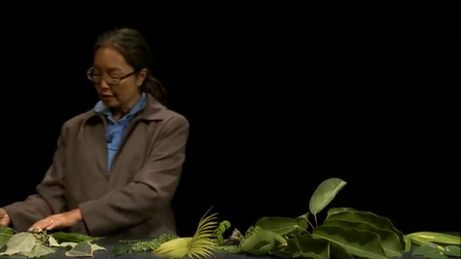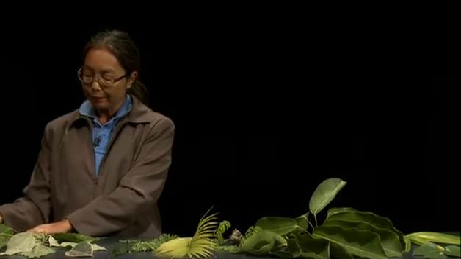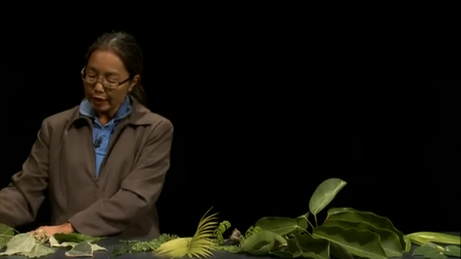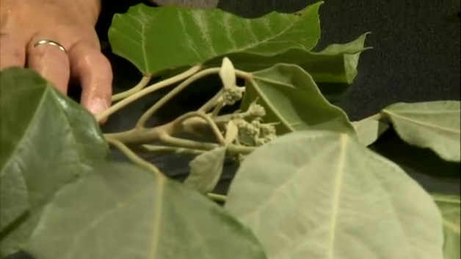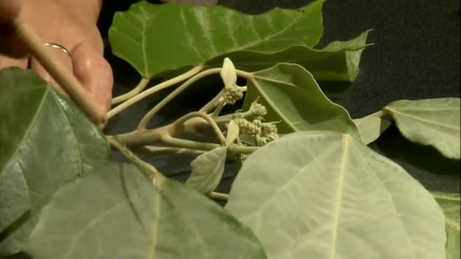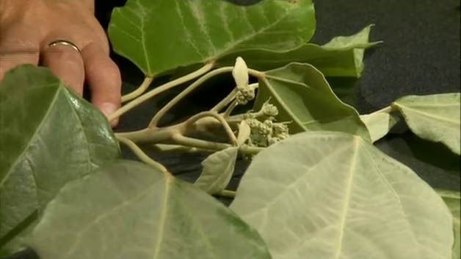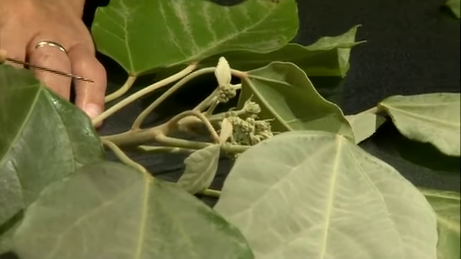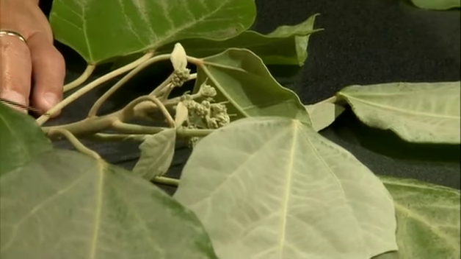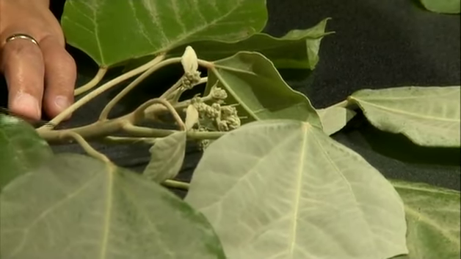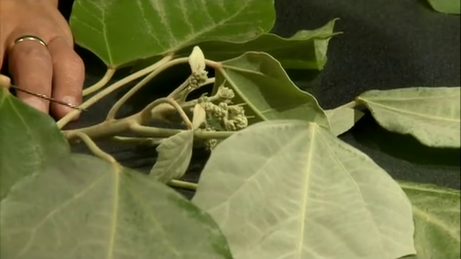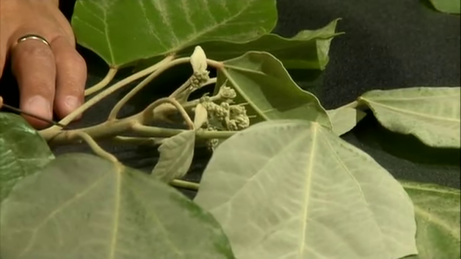So here we have kukui. You can see by the leaves that it has hairs on the leaves, by this kind of grayish coloration that it has. And on this stem you can actually see nodes where the petiole is attached, where the leaf is attached, and internodes, the area between the nodes.